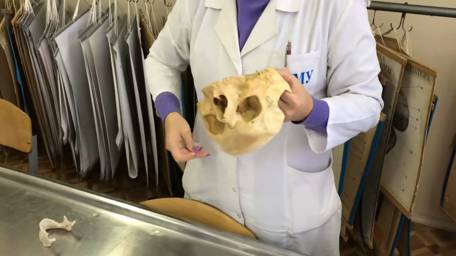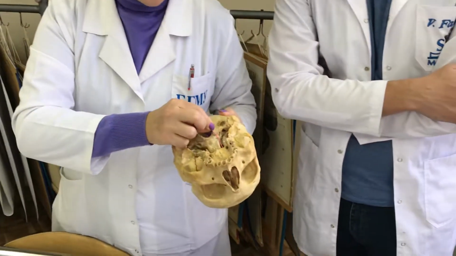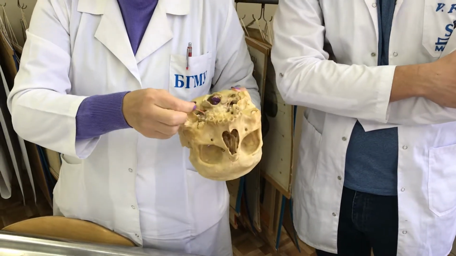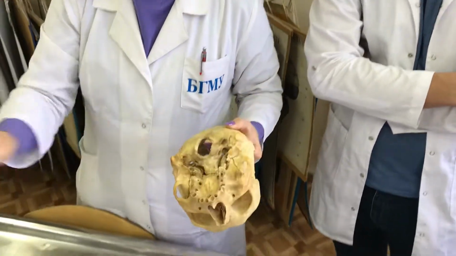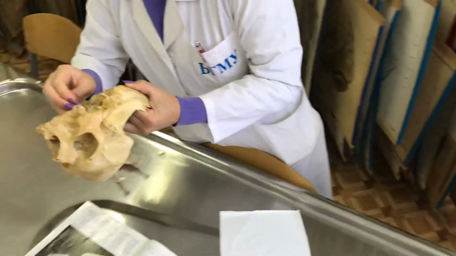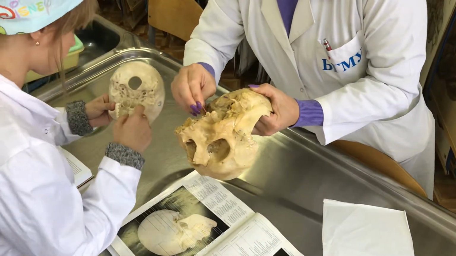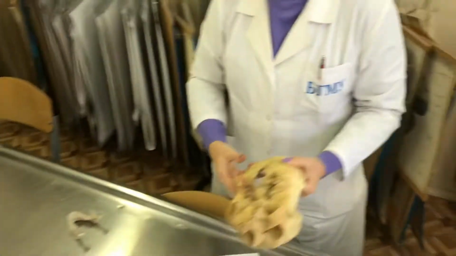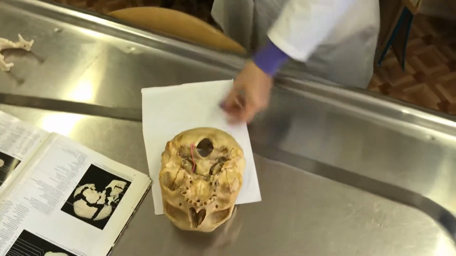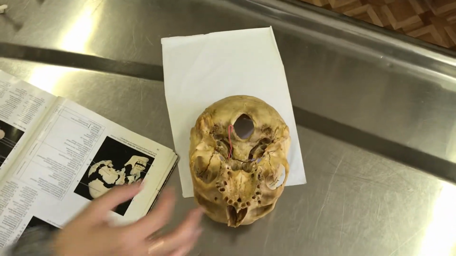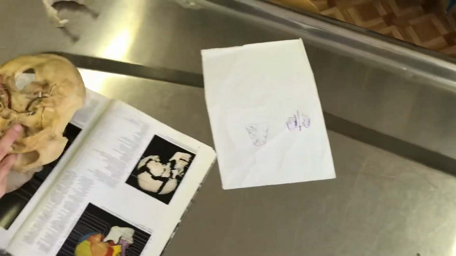The next canal should be here. I can't enter into this canal, the pterygoid canal. Here it is absent; I can't put my pointer, it's thin. I will find the pterygoid process to show this canal.